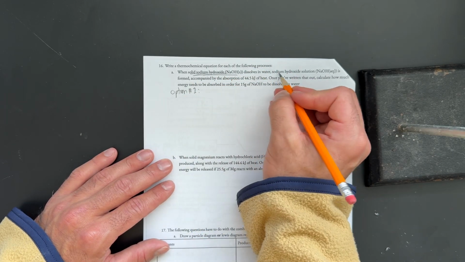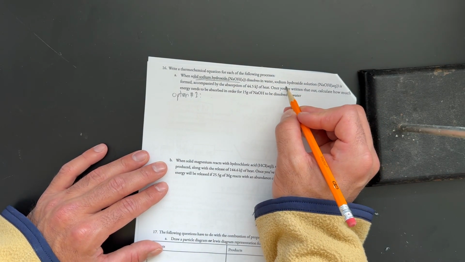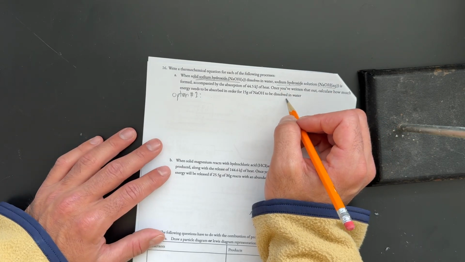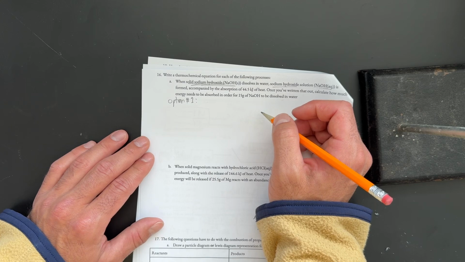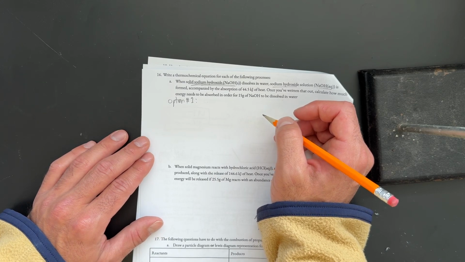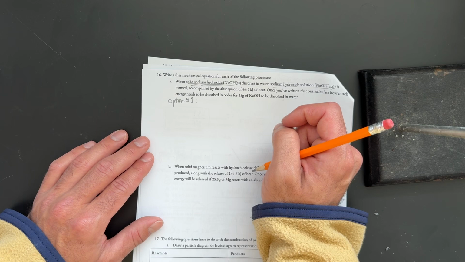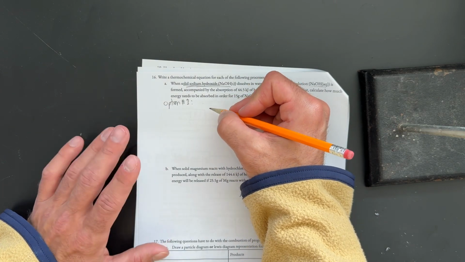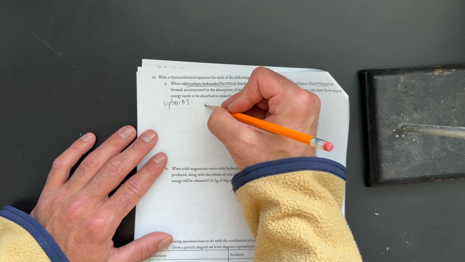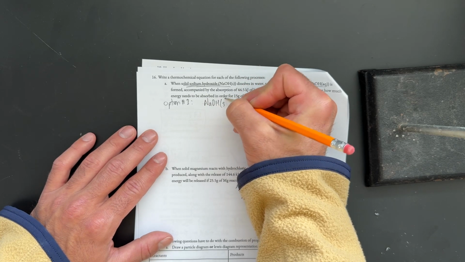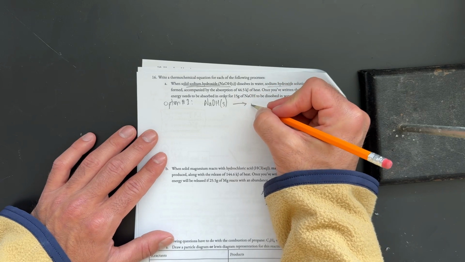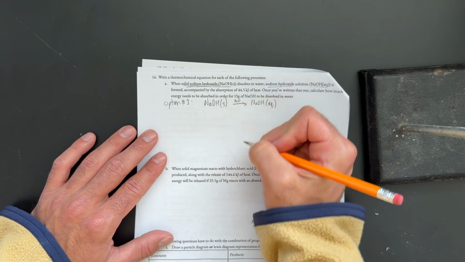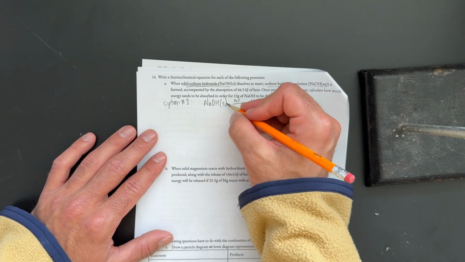Solid sodium hydroxide dissolves in water, and we have sodium hydroxide solution, NaOH aqueous. And in that process, we also absorb 44.5 kilojoules of heat. So what the heck is going on? You can write this out in a number of ways. I will say on my key I did it a little bit differently, but here, honestly, this is probably the most accurate way of doing it. And you just say H2O over the arrow to say, okay, we're basically just dissolving.